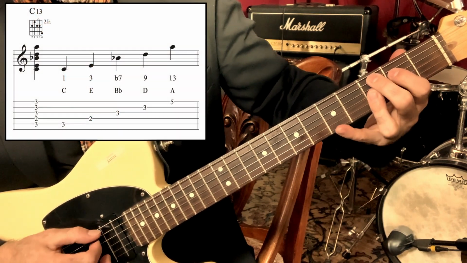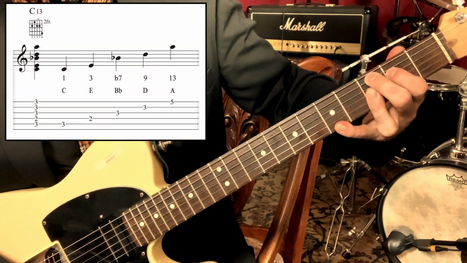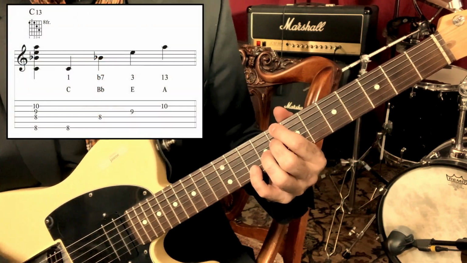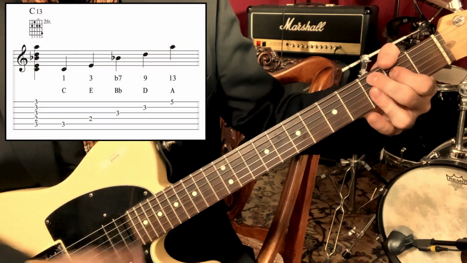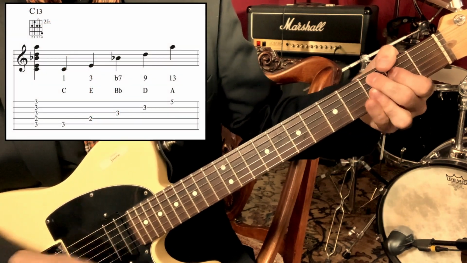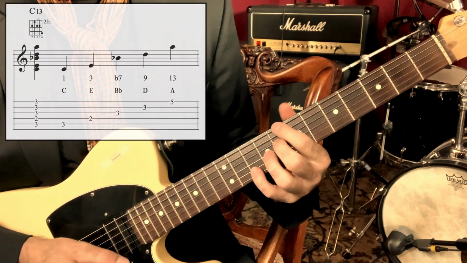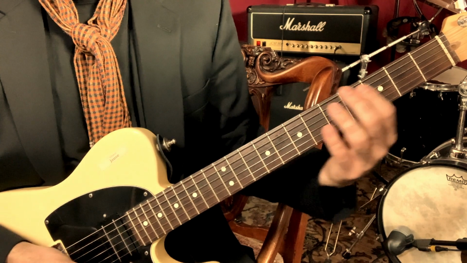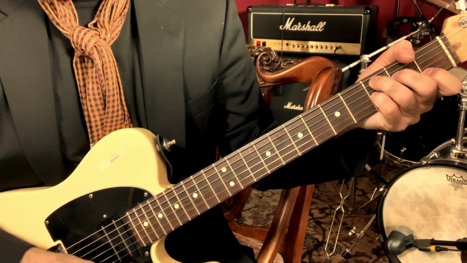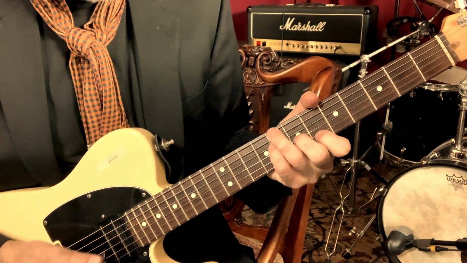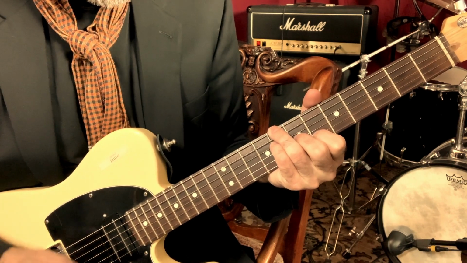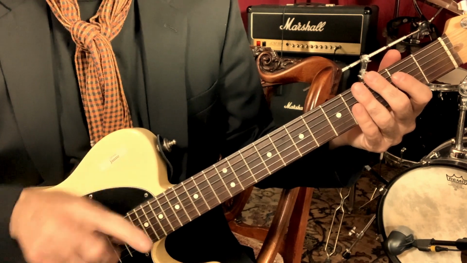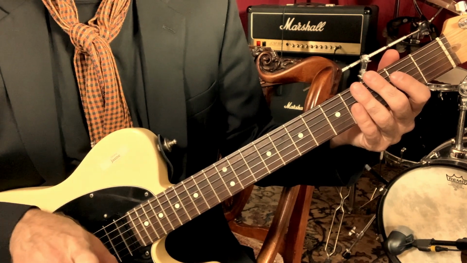C13 is the C9 with the pinky stretched up there. And then here's an easier C13, but I like this one, James Brown. And then this C13. So that gets you all your dominant chords. 7, 9, 11, 13. They all have flat 7s and 3s in them.